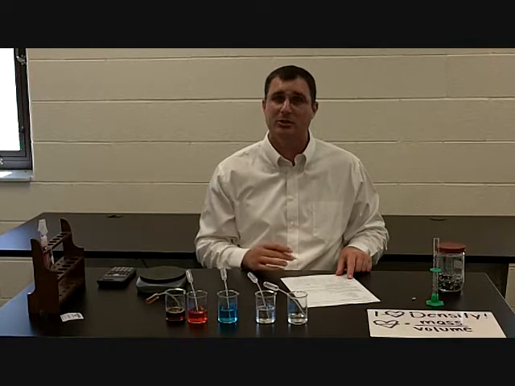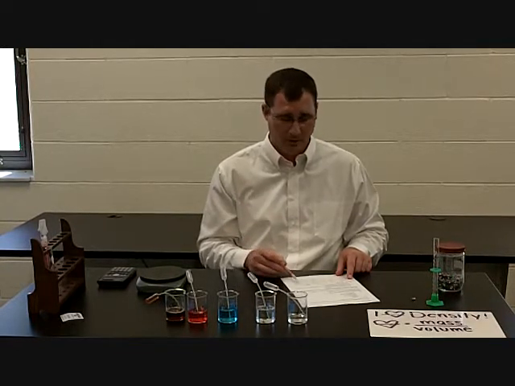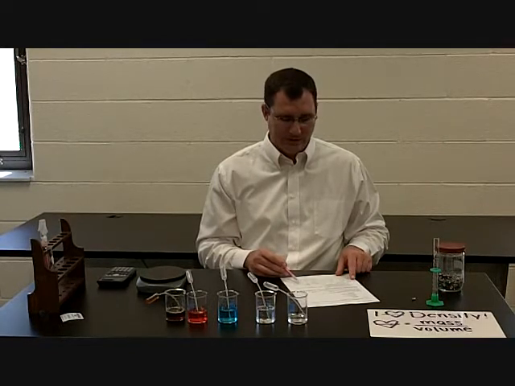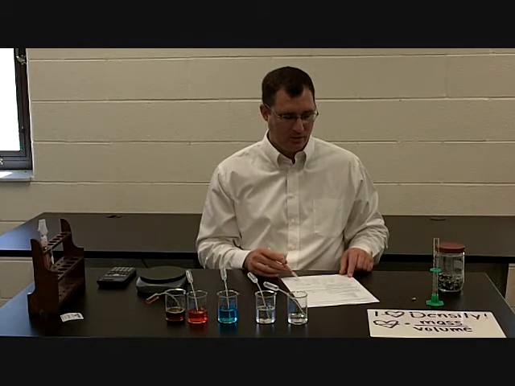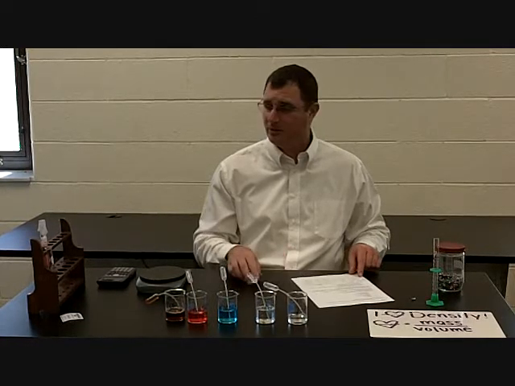It's less dense, so it should float on top of the water if all goes well. The fourth one is the mineral oil at 0.83 grams per milliliter. And then the last one, the least dense one, is the isopropyl alcohol at 0.79 grams per milliliter.